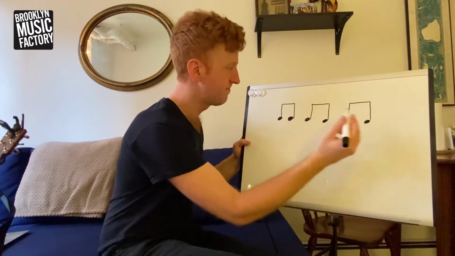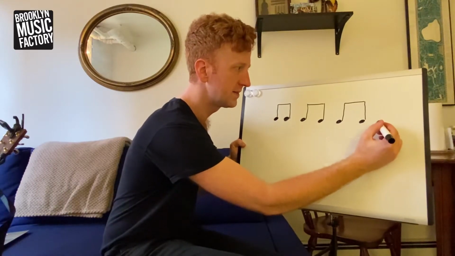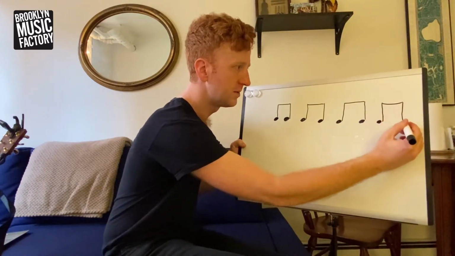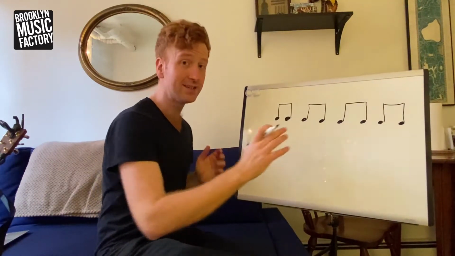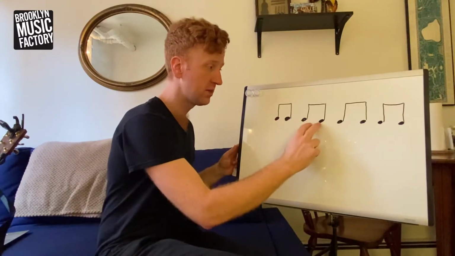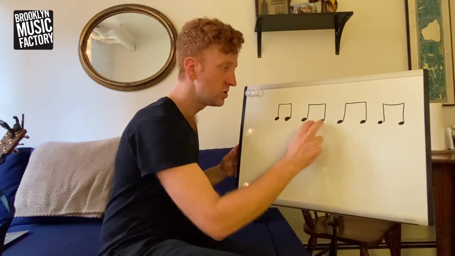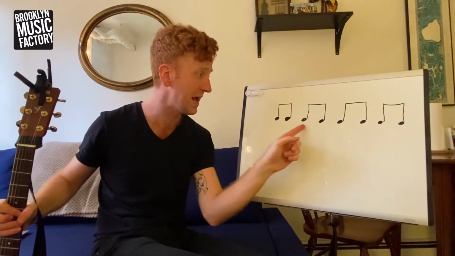So we've actually got, which side should I go on? Hopefully you guys can see this. I'll make this one a little bit smaller. So we've got 8 eighth notes there. We have 4 pairs of eighth notes, right? We have 1, 2, 3, 4. So anyway, for eighth note, the way we say it is eighth note, eighth note, eighth note, eighth note.